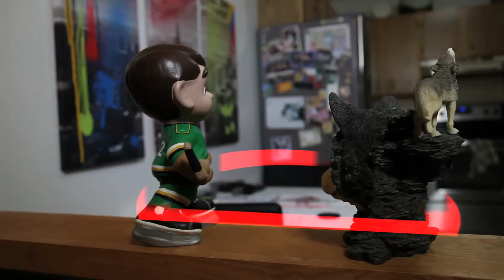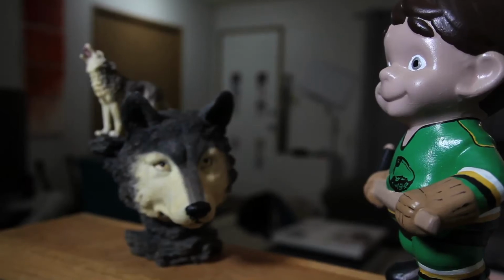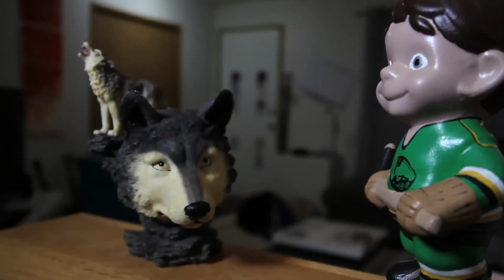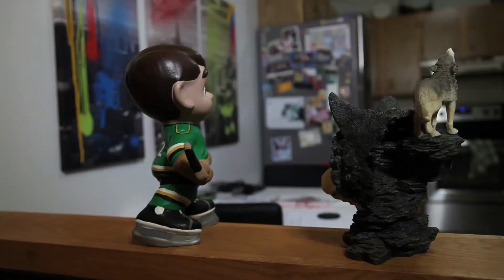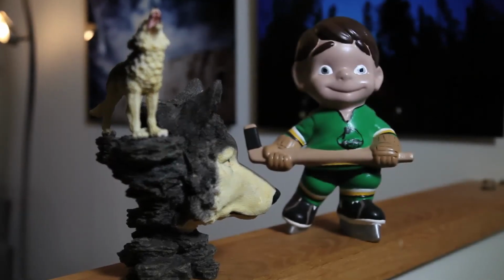If I were to cross that axis, you can see the spatial relationship has changed. This makes it hard to cut between and for the viewer to make sense of where the hockey player is in the scene in relationship to the wolf.